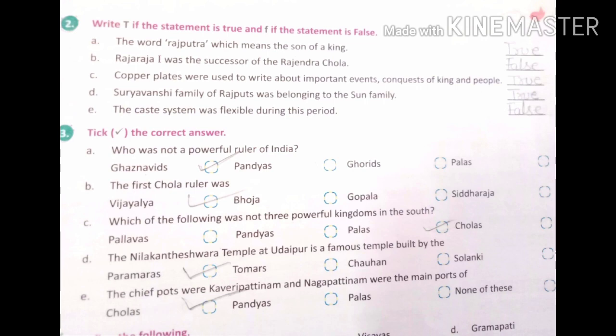Next, Suryavanshi people, a family of Rajputs, were belonging to the Sun family. True or false? True. The caste system was flexible during this period. True or false? False. Take the correct one.